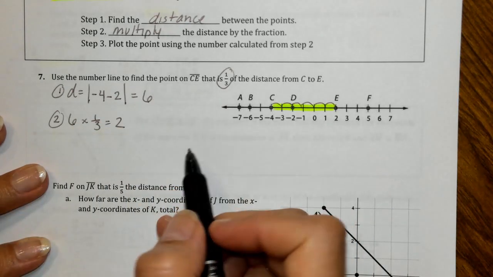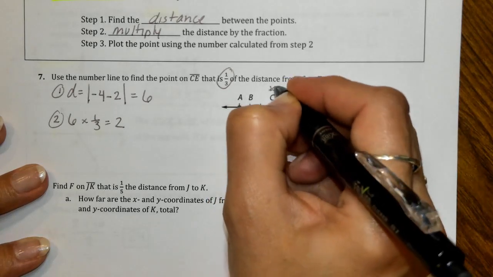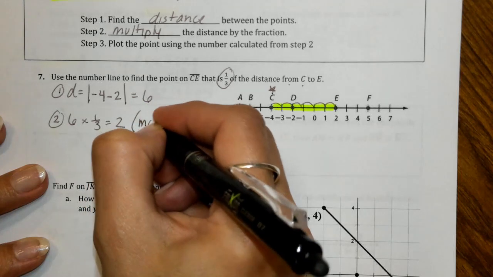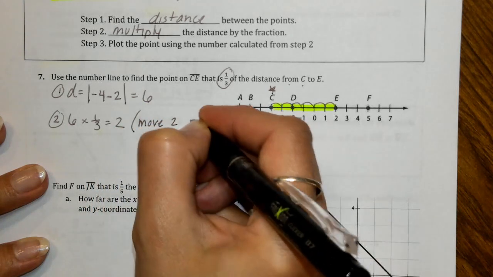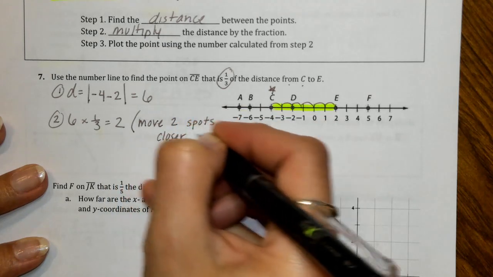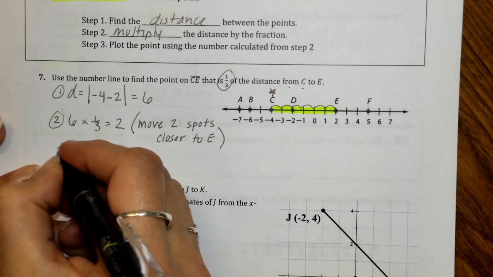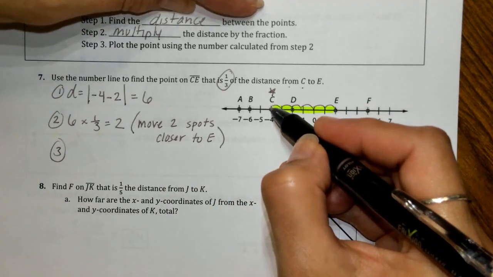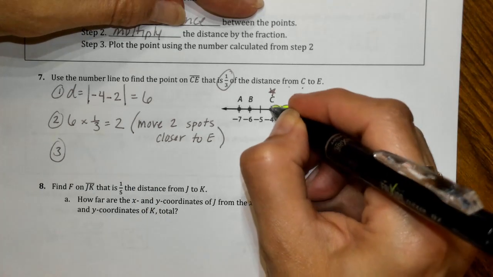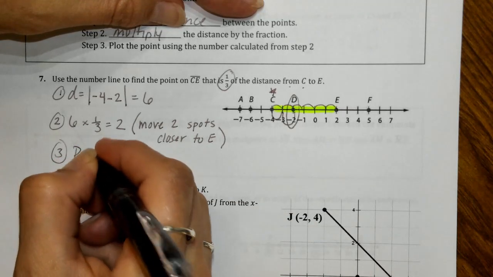So to find the fractional distance from C, our starting point, to E, move 2 spots closer to E. So we start at C, and we need to move 2 spots from C to E. We're going to go 1, 2, we find ourselves at point D.